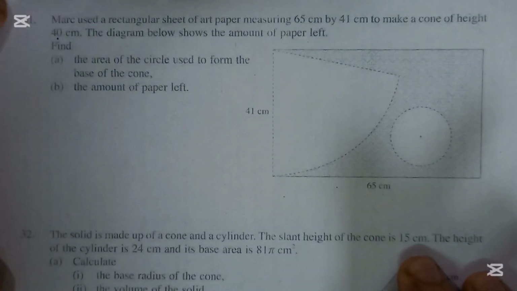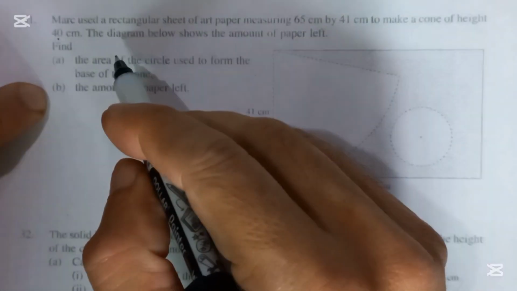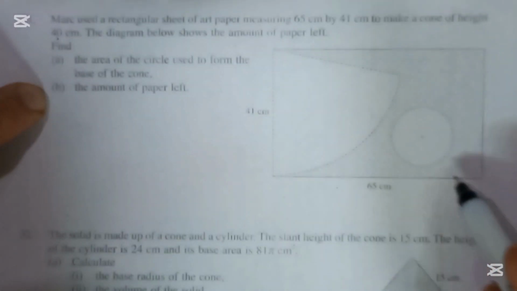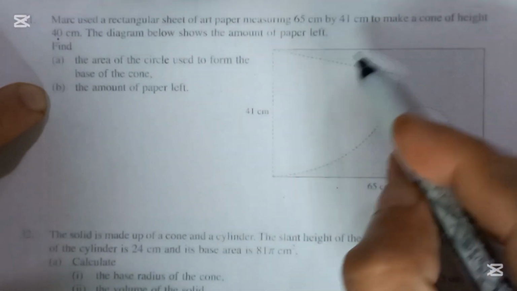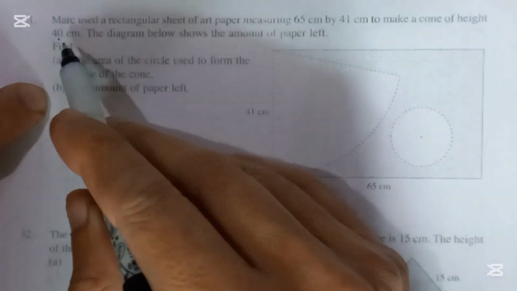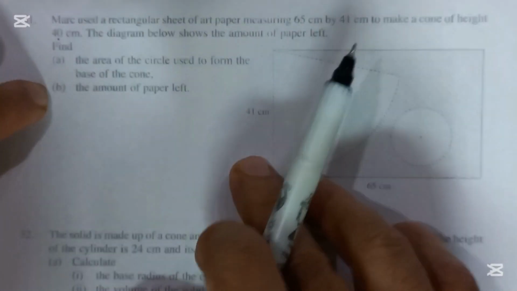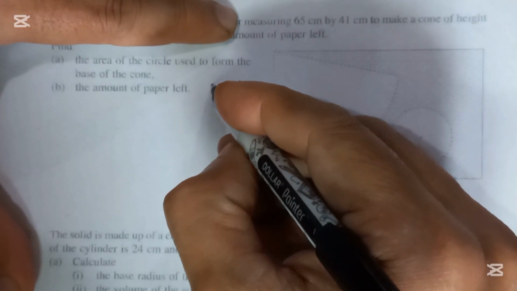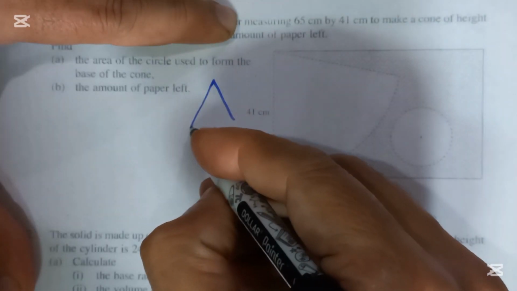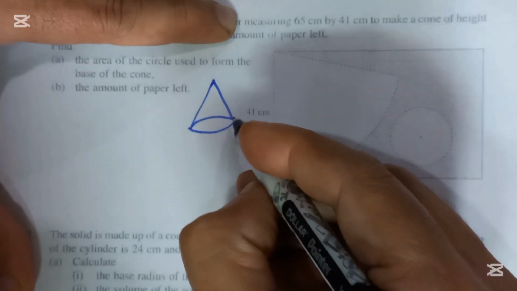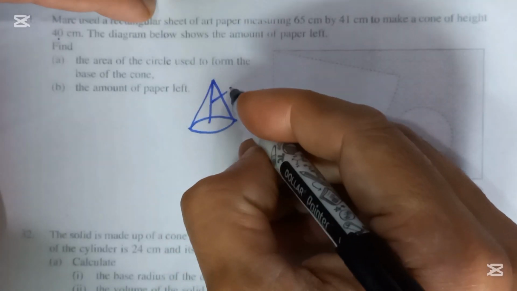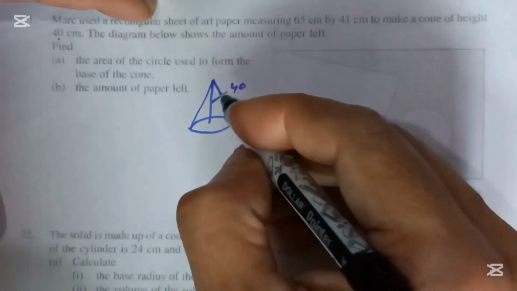Question number 31 statement is, Mark used a rectangular sheet of art paper measuring 65 by 41 centimeter to make a cone of height. Height of the cone is given, that is 40 centimeter.